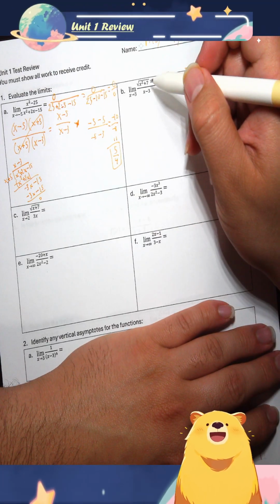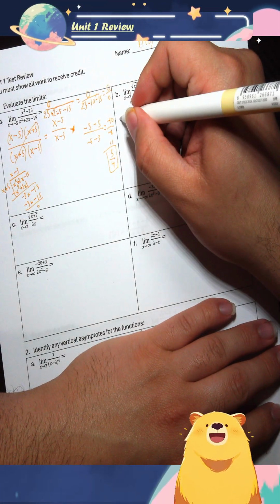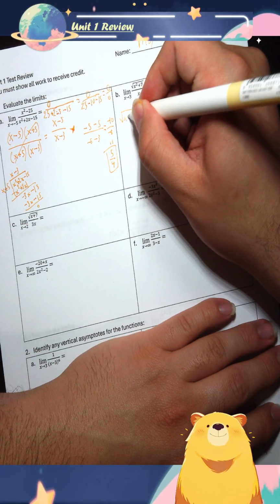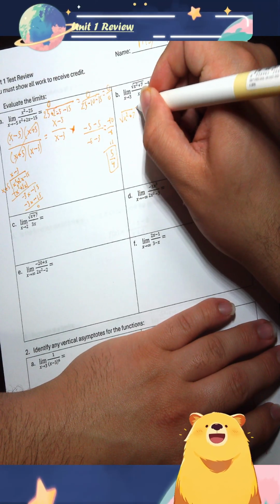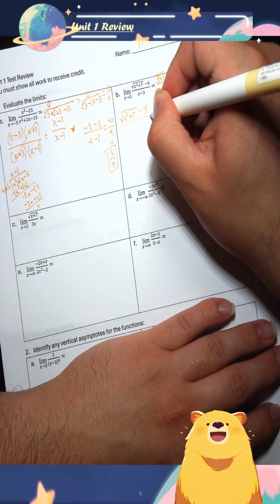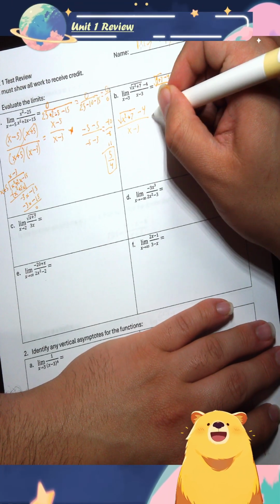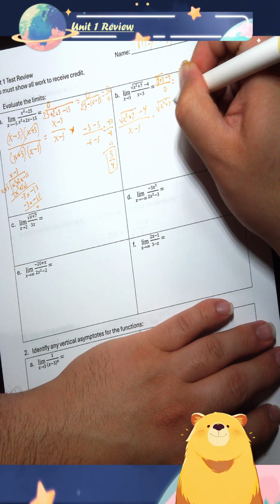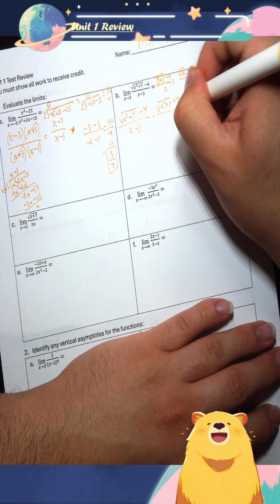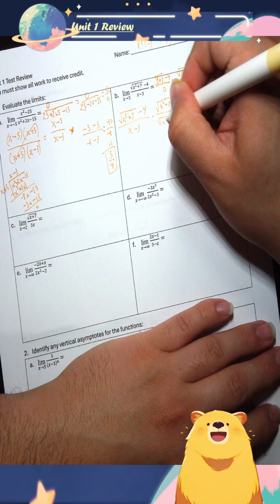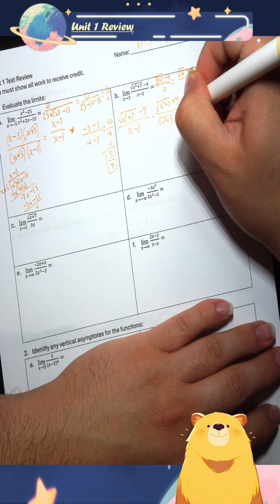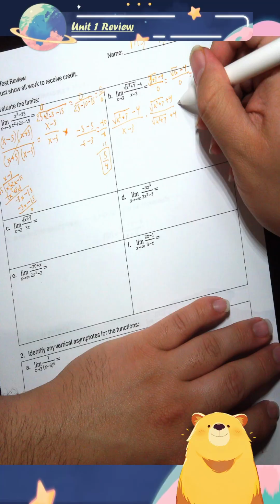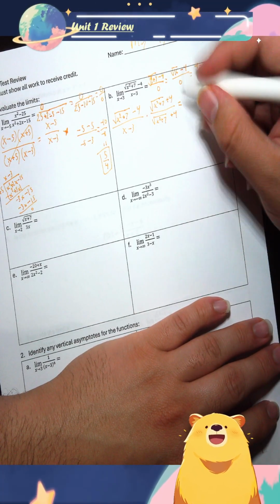Let's multiply by the conjugate of that top part. We have the square root of x squared plus 7 minus 4, over x minus 3, times the square root of x squared plus 7 plus 4, over the square root of x squared plus 7 plus 4. We go ahead and multiply this.